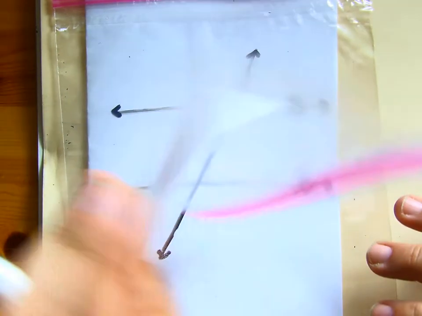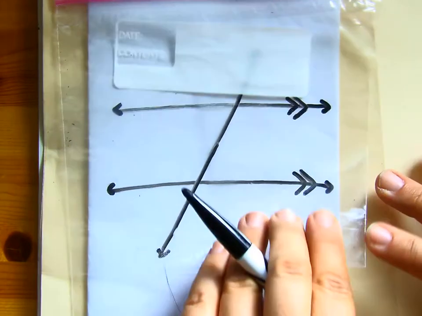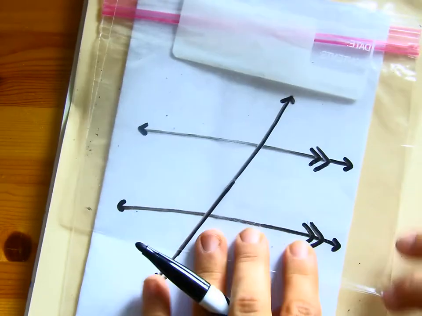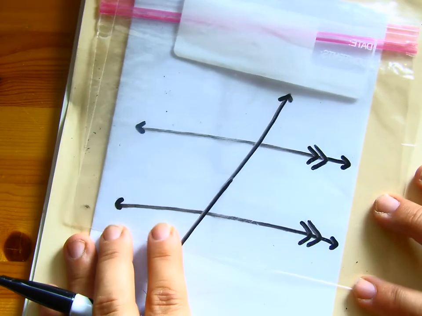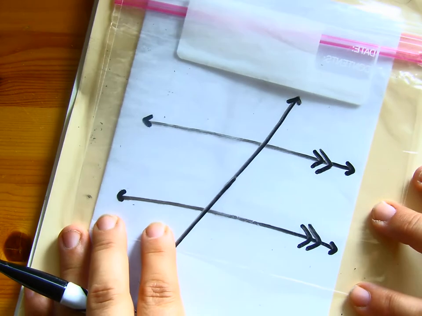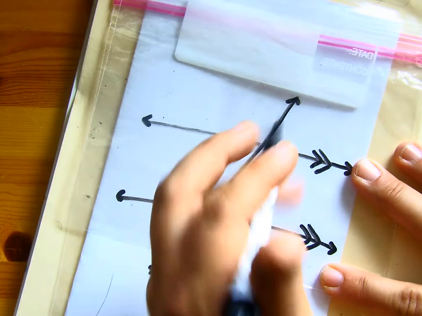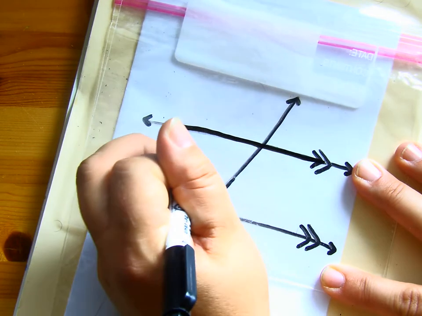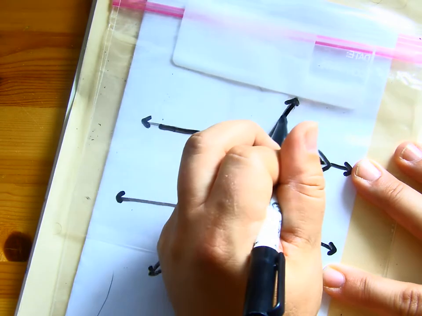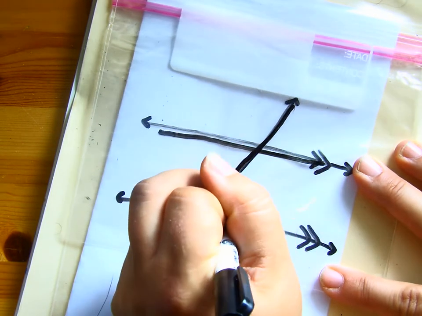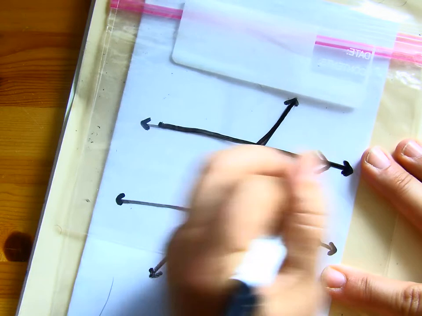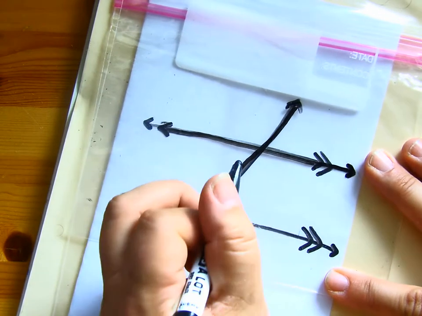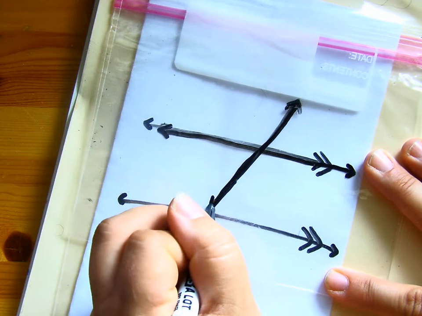So go ahead and take your second bag and lay it over the top of this one and trace one set of your lines. Got a little wiggle to it, but it will still work.